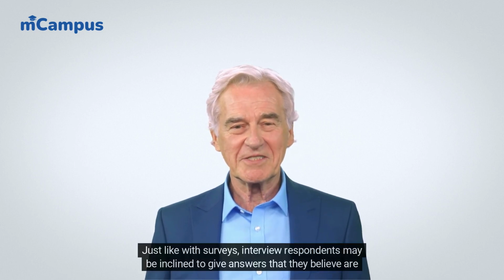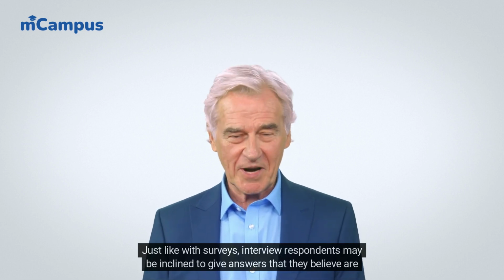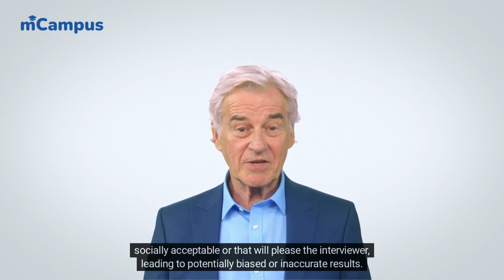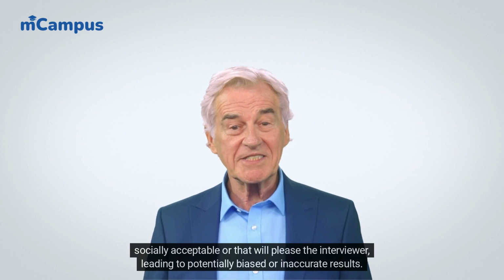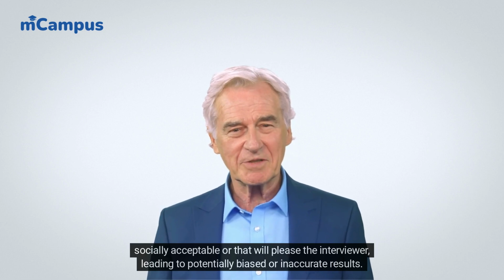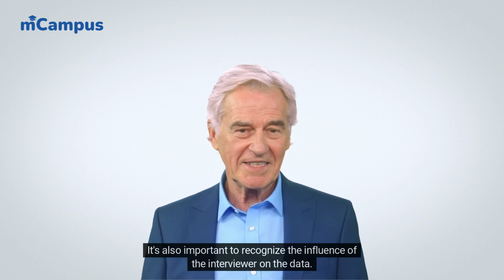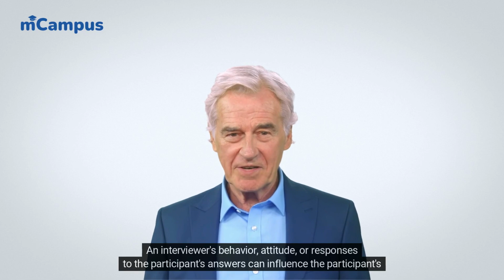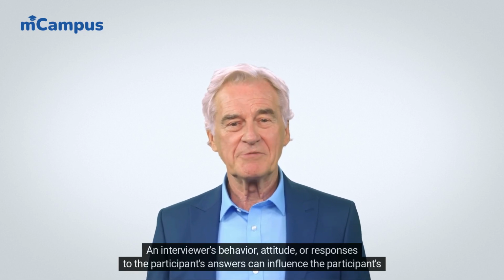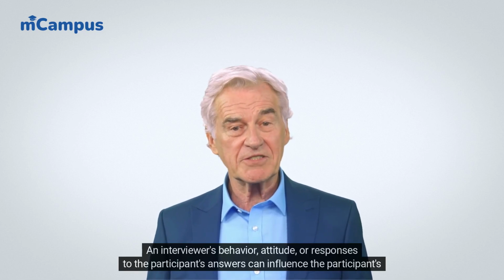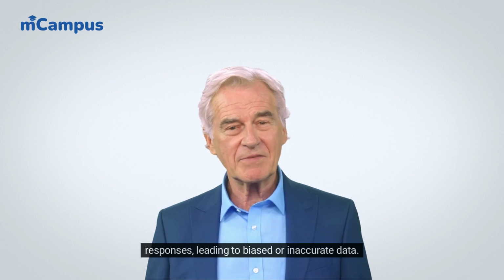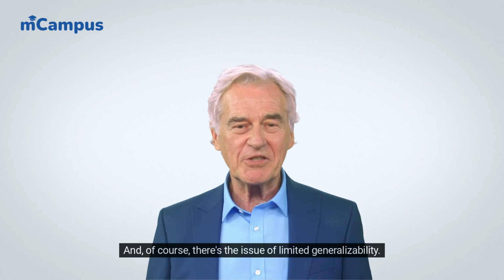Just like with surveys, interview respondents may be inclined to give answers that they believe are socially acceptable or that will please the interviewer, leading to potentially biased or inaccurate results. It's also important to recognize the influence of the interviewer on the data. An interviewer's behavior, attitude, or responses to the participants' answers can influence the participants' responses, leading to biased or inaccurate data. And of course, there's the issue of limited generalizability.